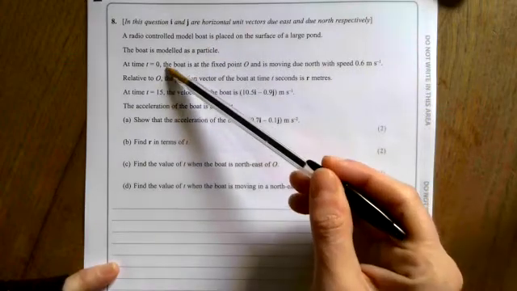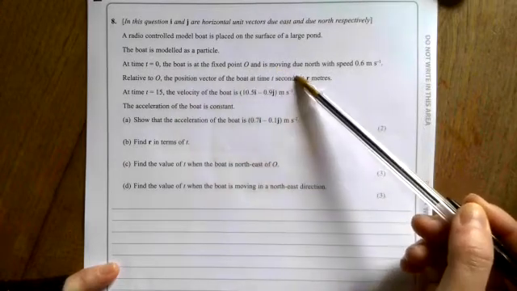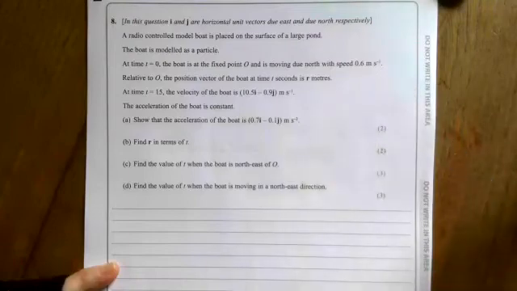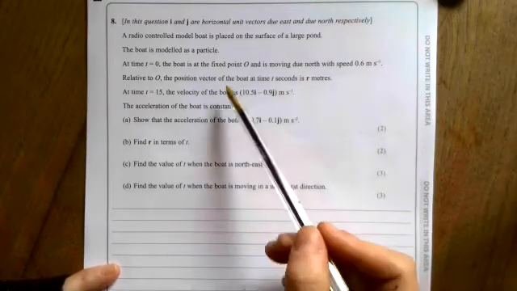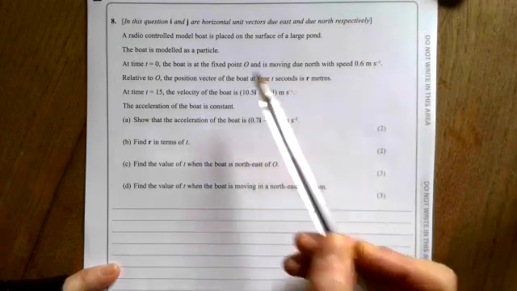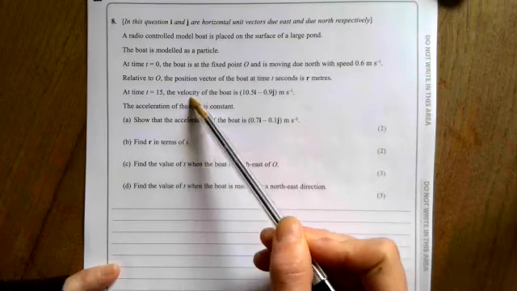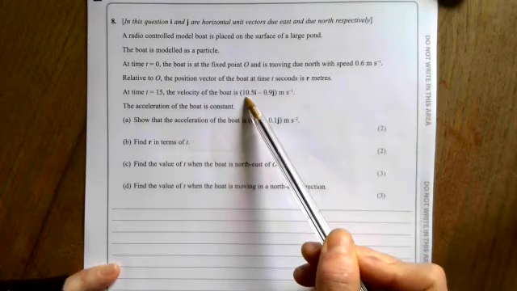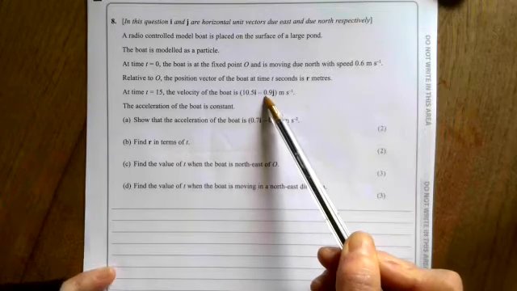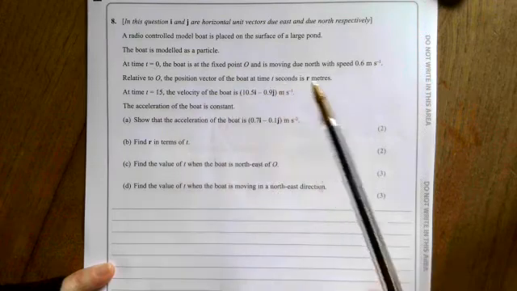At time t = 0, the boat is at fixed point O and is moving due north with speed 0.6 meters per second. Relative to O, the position vector of the boat at time t seconds is r meters. At time t = 15, the velocity of the boat is 10.5i minus 0.9j meters per second, and the acceleration of the boat is constant.